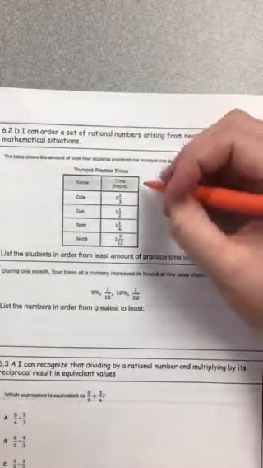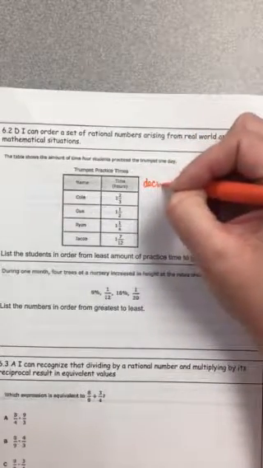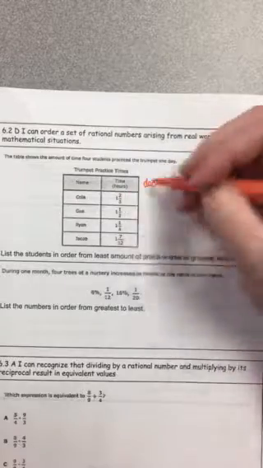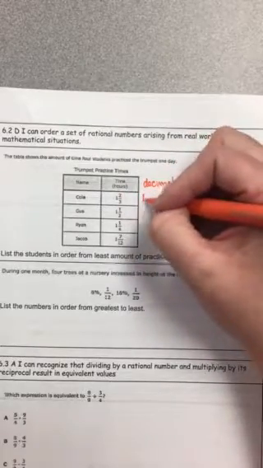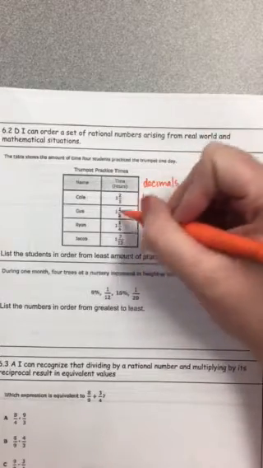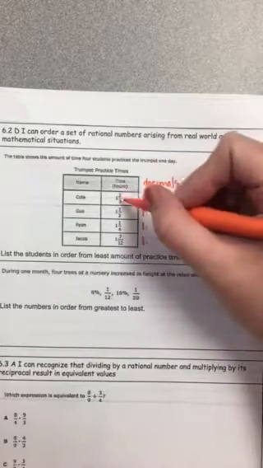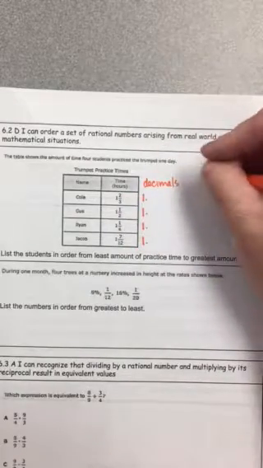So the first thing we have to do is get everything in the same form. So we're going to change everything to decimals. To change a mixed number to a decimal, I know that all of these are going to start with 1, because these all start with 1 and something. So they're all going to start as 1 and. Then we have to change our fractions to decimals.